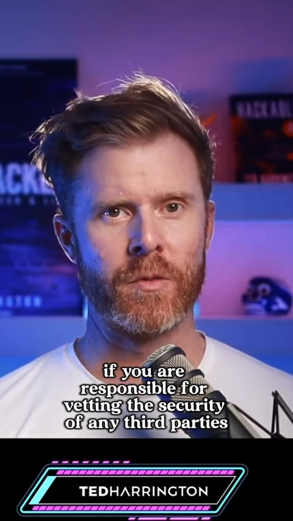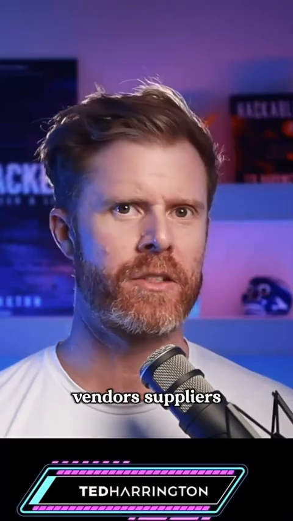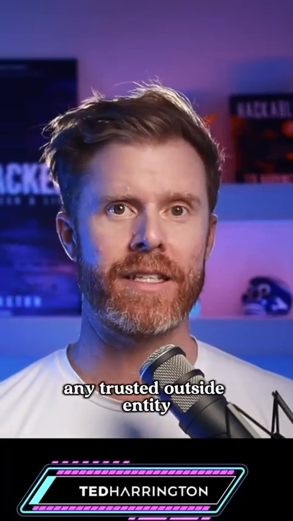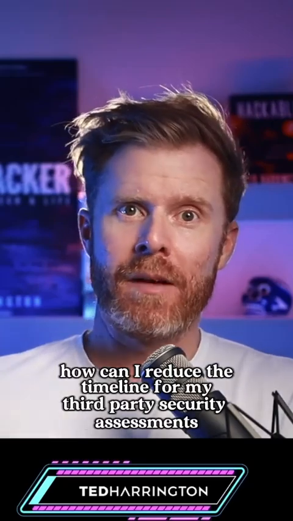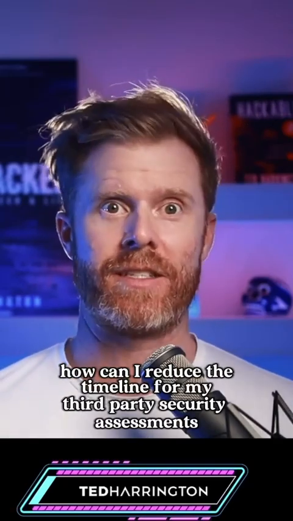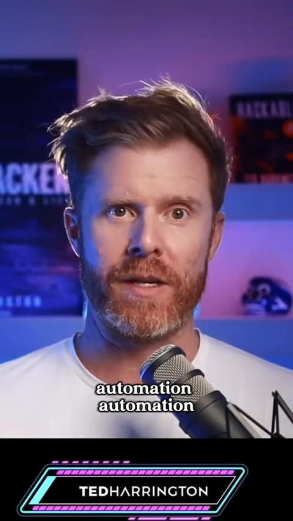If you are responsible for vetting the security of any third parties, vendors, suppliers, any trusted outside entity, you may be wondering, how can I reduce the timeline for my third-party security assessments? Well, the answer to that is pretty simple and pretty straightforward: automation.